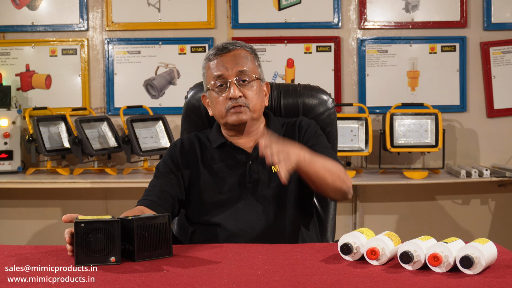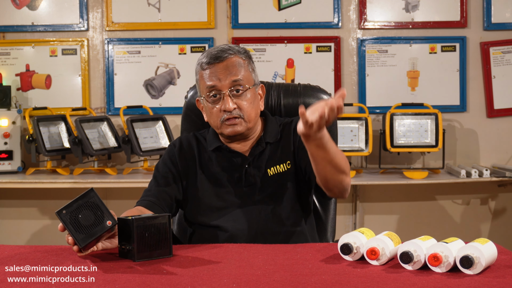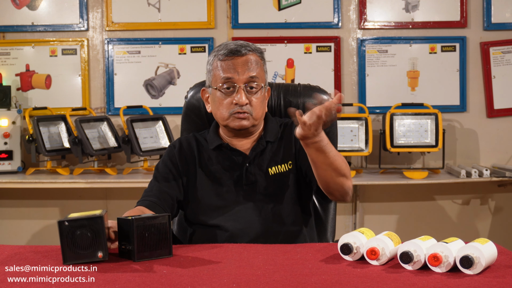Then base mounting hooters are also required. That means they can be fitted on the wall, on the floor, on top of the machine or top of the control panel, or somewhere on the outside of the factory, where the warning is required. So these are the preliminary types of hooters required for industry and safety departments. And Mimic is the manufacturer of the total range of electronic hooters.